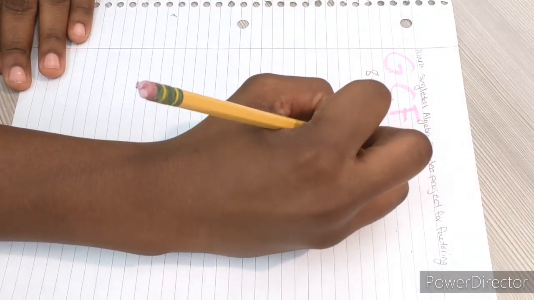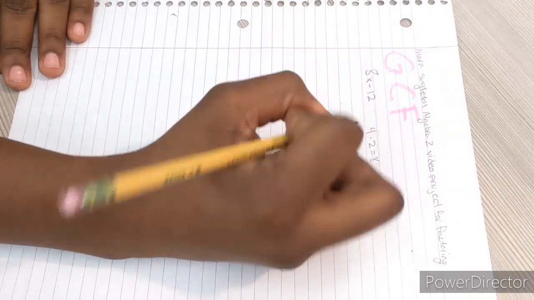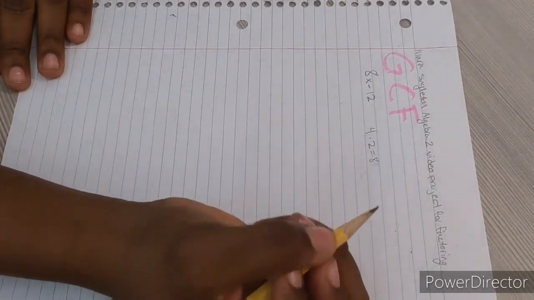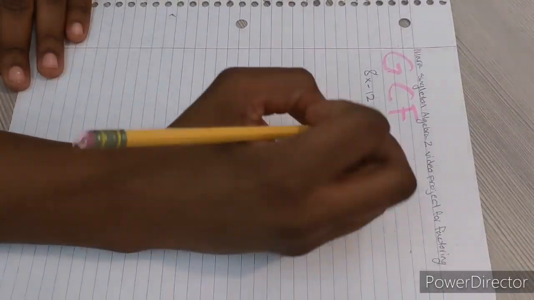Because 4 times 2 equals 8, and 4 is the largest number that you can multiply to get 8, largest whole number.